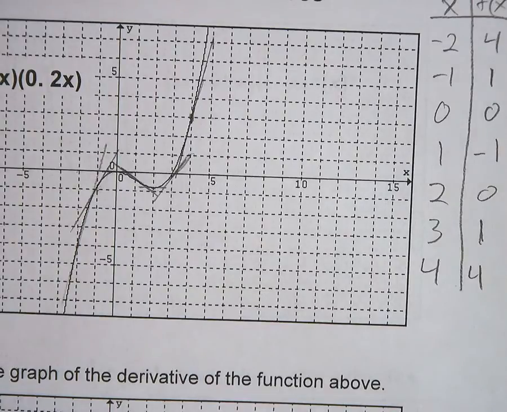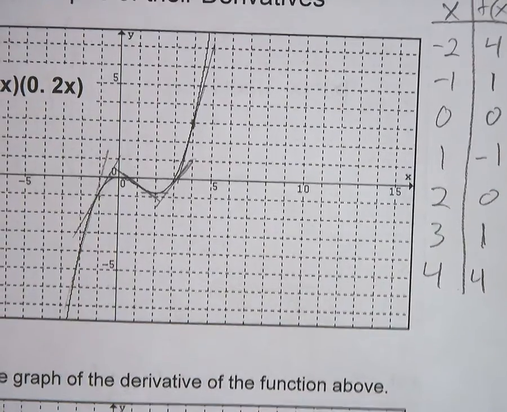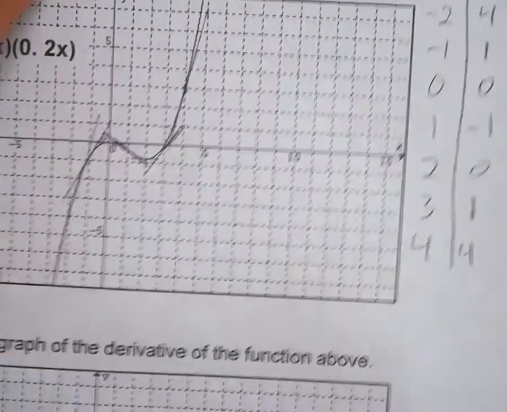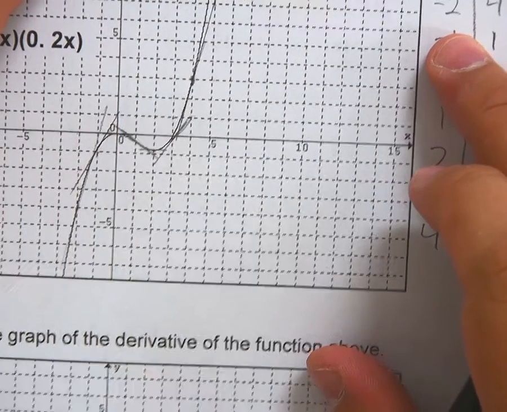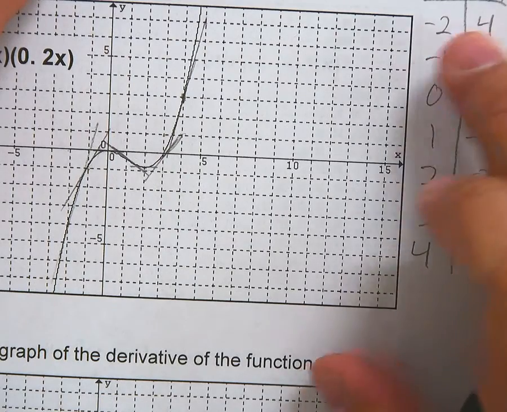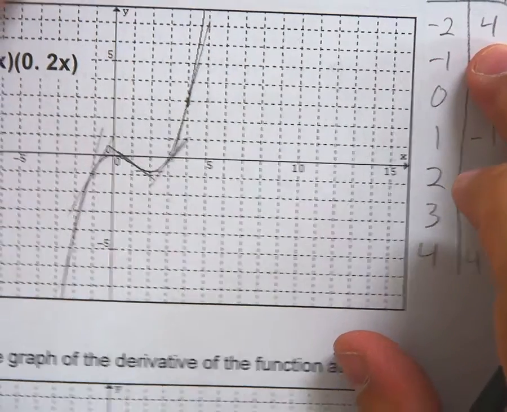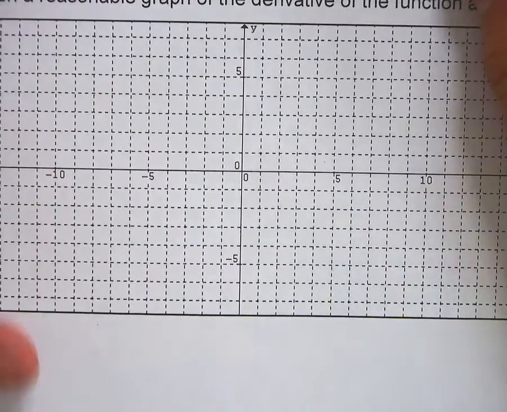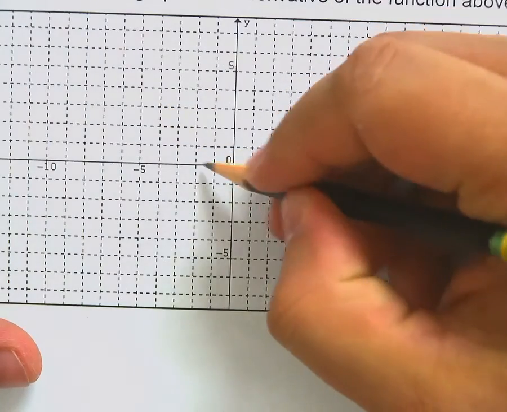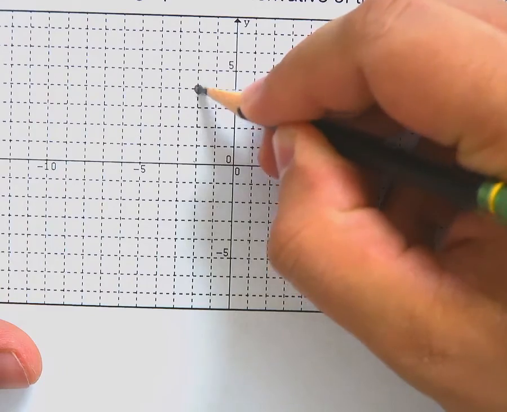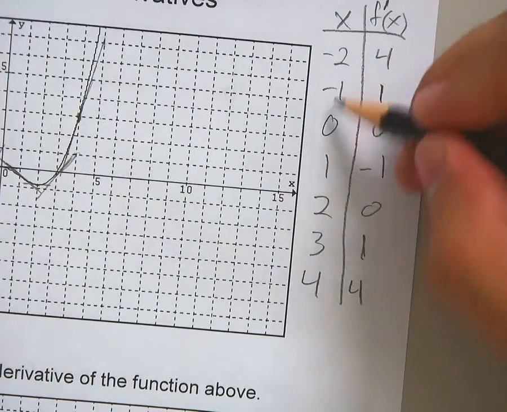Now I'm going to go down to the bottom and actually graph this. So I'm going to go to -2 and then go to 4. Now notice this is the derivative, right? So once I get down here, it's actually going to be a point. -2, 4. These are my x values, these are my y values.